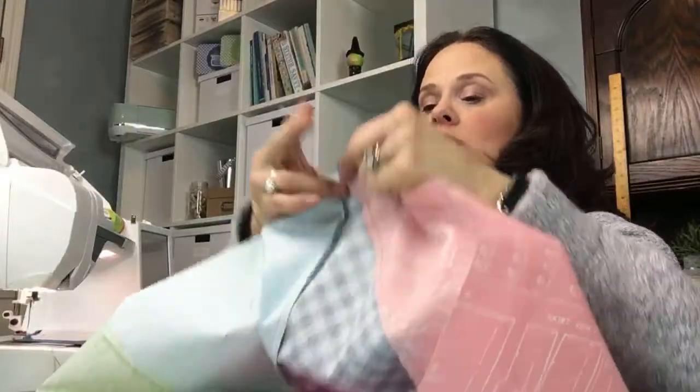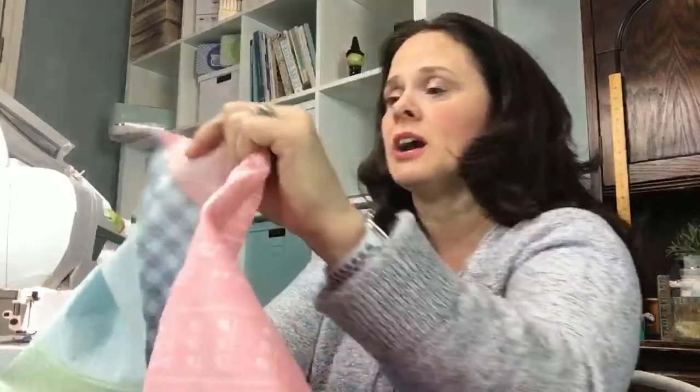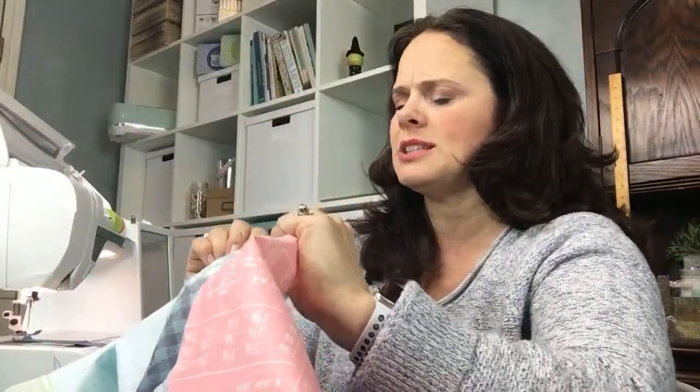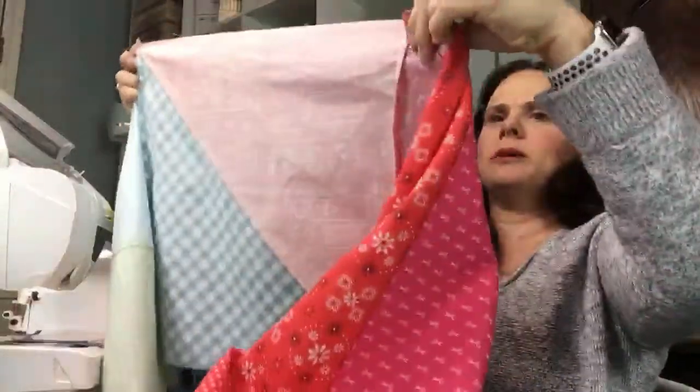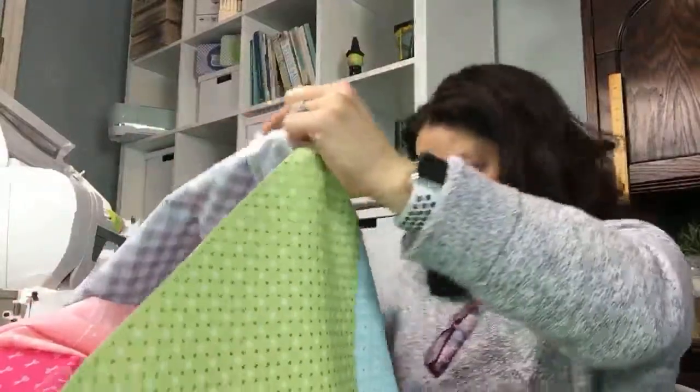So when you're looking at this, you can see with the green thread, hopefully, okay, with the green thread, and we're going to trim off our little dog ear right there. That actually, that's not a really good example. Let me go over here for a minute. Nope. Let me turn this around. This one's good. Yeah, that's perfect.